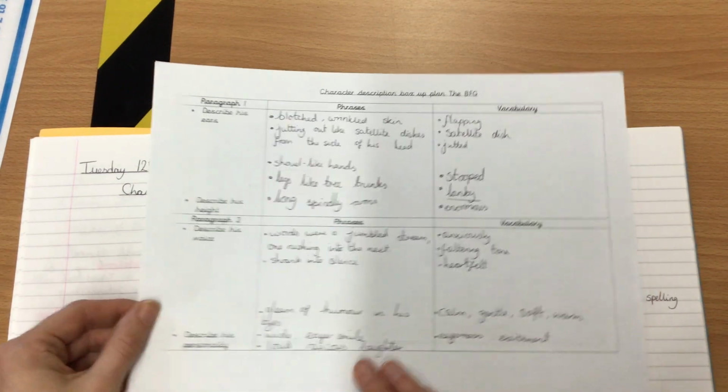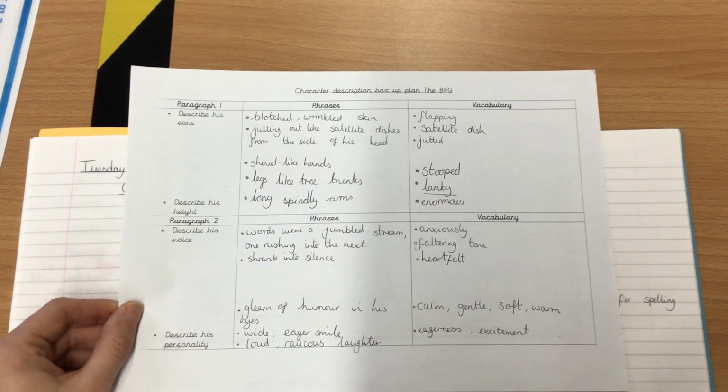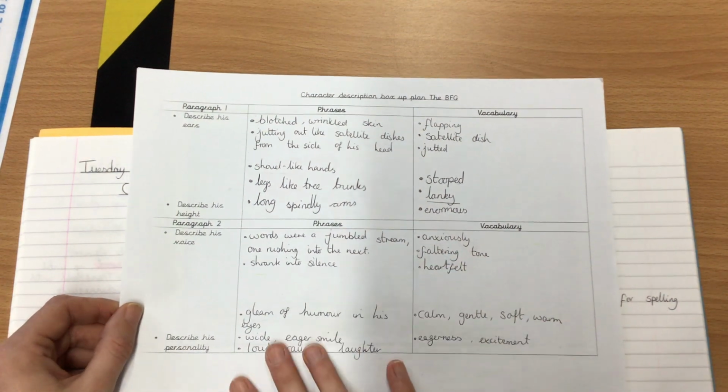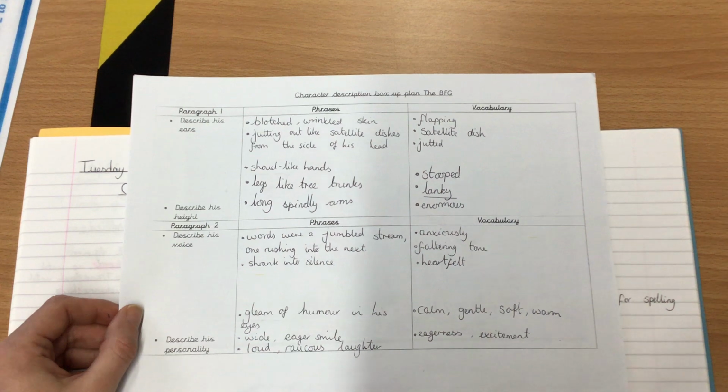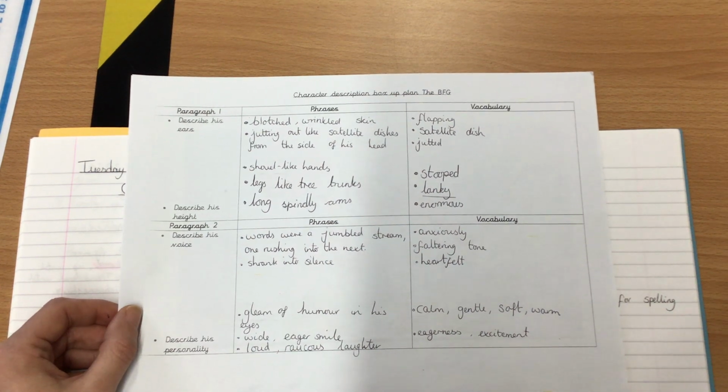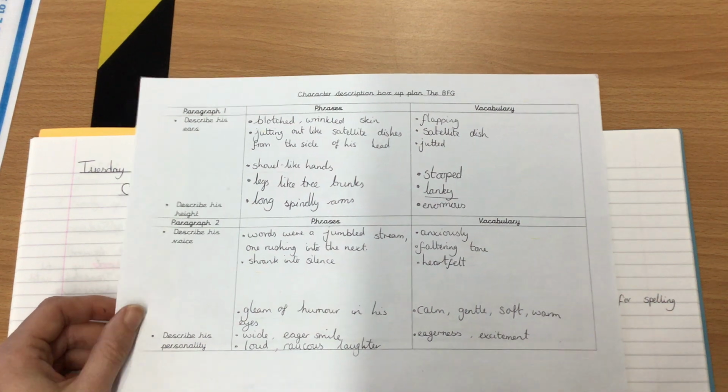So I've completed my box it up plan. I've finished finding different words and phrases that I would like to use. Now, I'm obviously not going to use all of them, and as I've been thinking about my sentences, I've changed some of the words slightly to make them work for me.